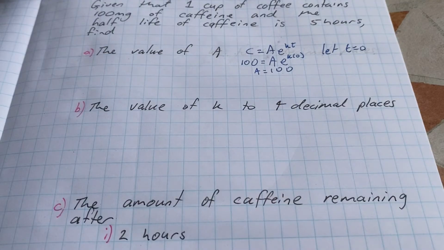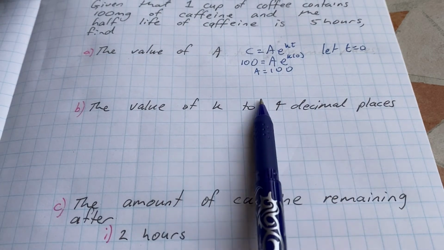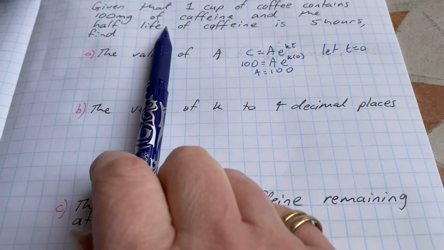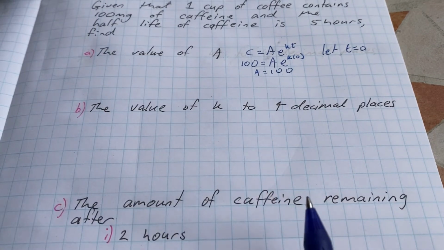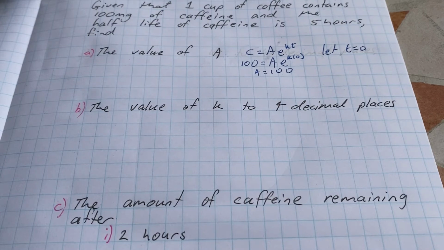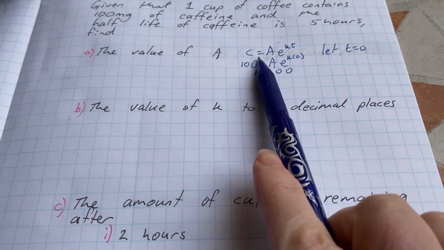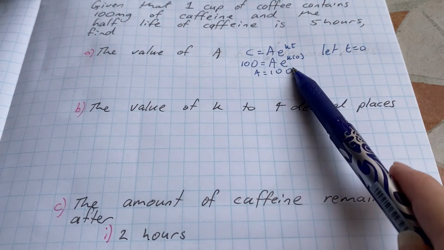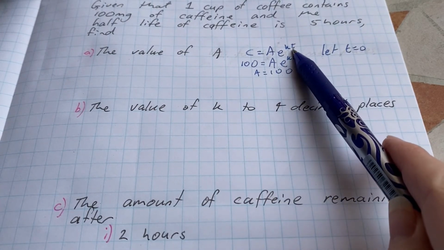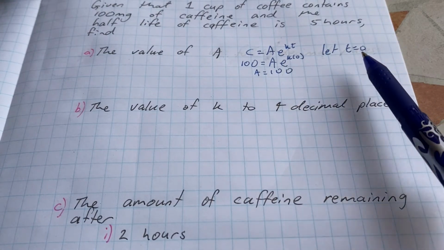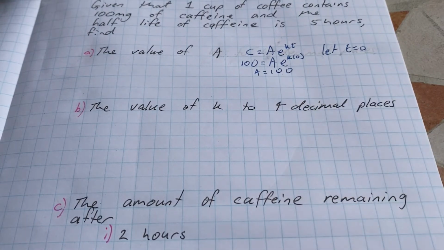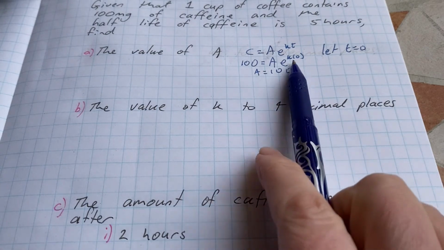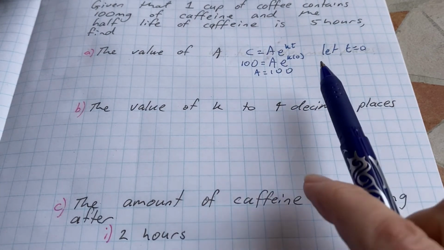In part B, we have to find the value of k. Now, to do this, you need to use this half-life information. So what they're going to do in these questions is they'll tend to give you amounts at 2 different points in time. So you use 1 point in time to make one equation. Usually they'll give you t equals 0, which makes it really easy. If they gave you like t equals 2 and something else at t equals 4, you might have to solve them simultaneously, which would be much harder. But usually they'll give you t equals 0, so you can find out A.